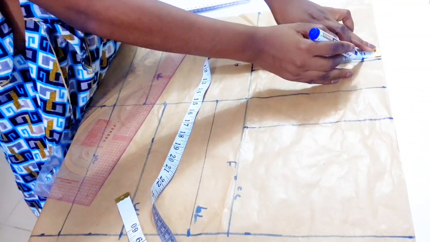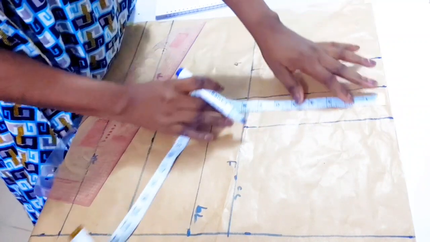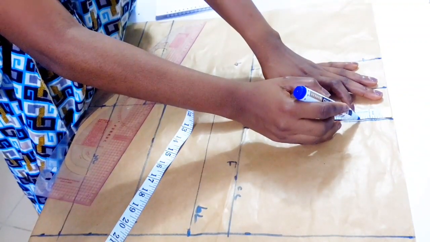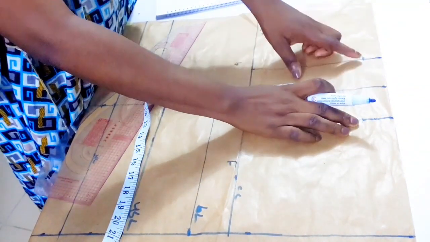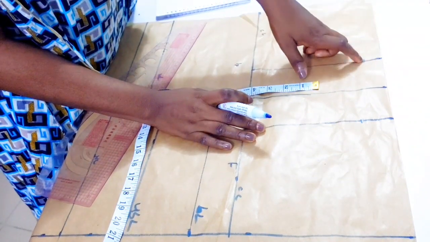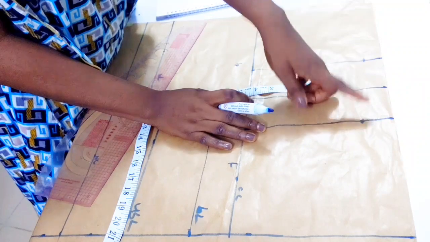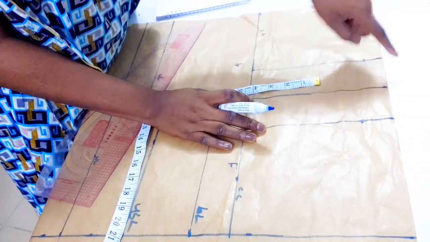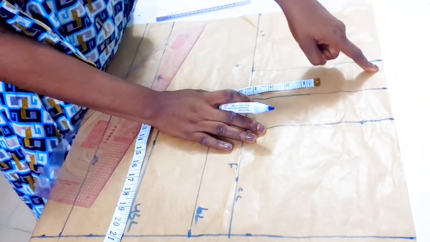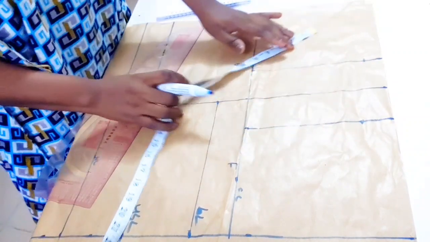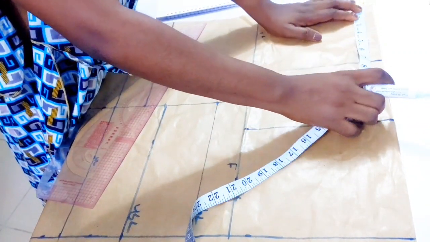Now I'm going to be marking my shoulder depth. For the back I used 1 inch, for the front I used 1.5 inches. The reason I did that is the back should have a slight rise compared to the front, so I made sure my back was less than the front. That is the shoulder depth.